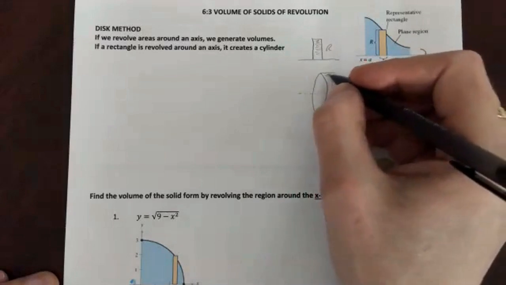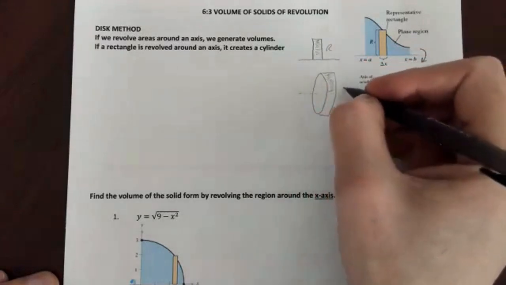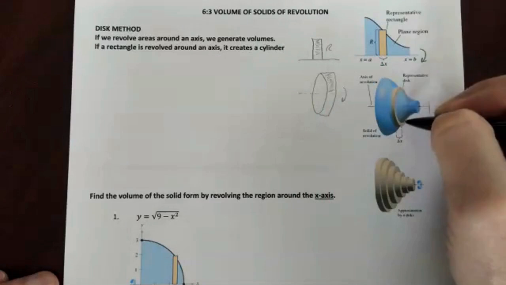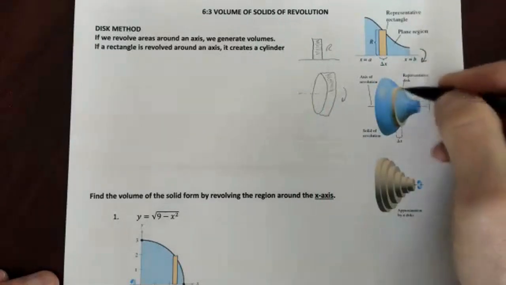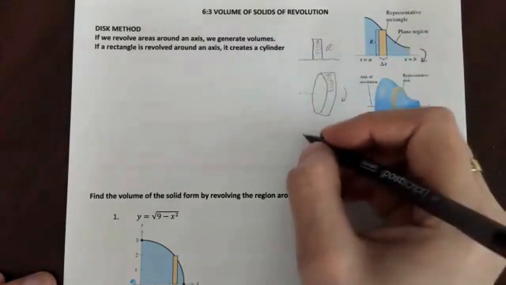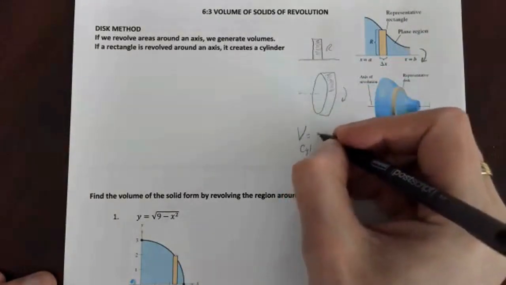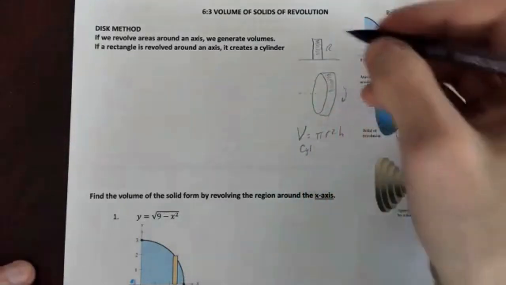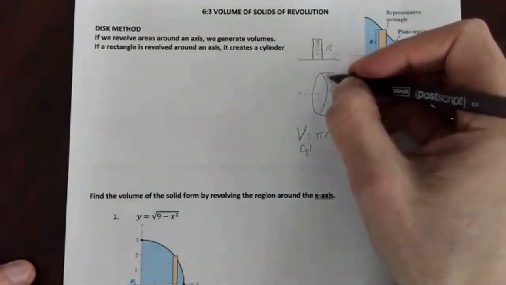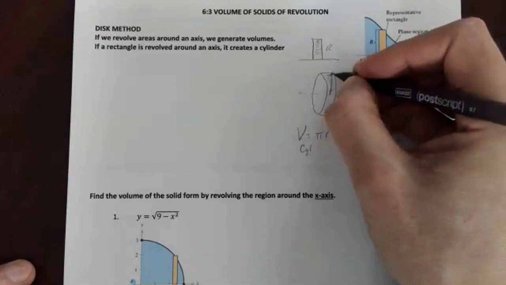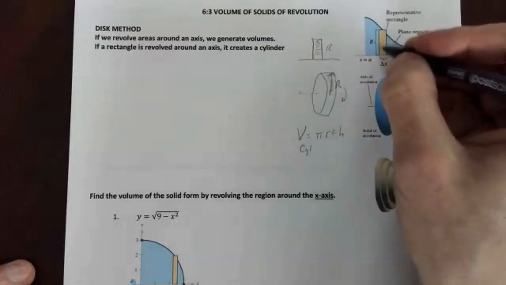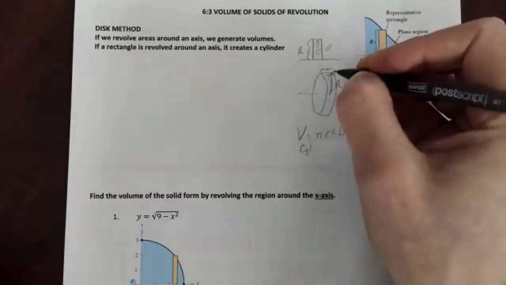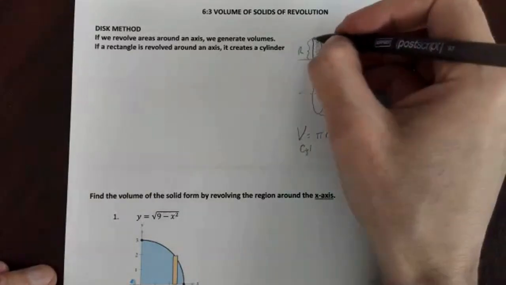If you think about it, there's my rectangle, and if I spin it around the x-axis, it's going to generate a cylinder, like what you see here in this tan color on this three-dimensional object. Now, you probably don't remember, but the volume of a cylinder from geometry is pi r squared h. If you take a look at the rectangle being revolved, the radius is this distance here, which they call r. And then the height of the cylinder, because it's lying on its side, is here, which corresponds up here.